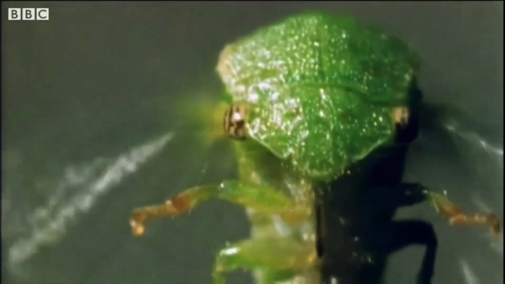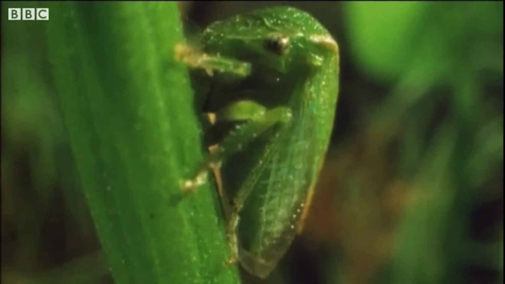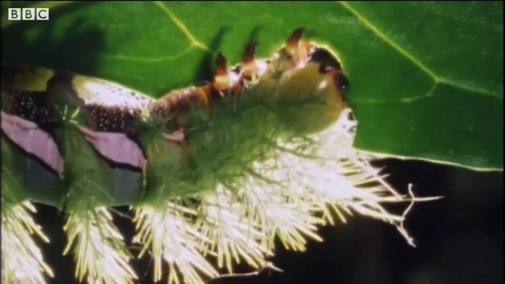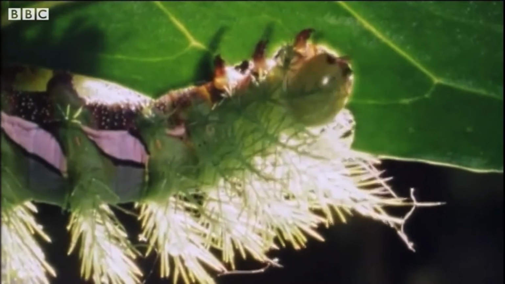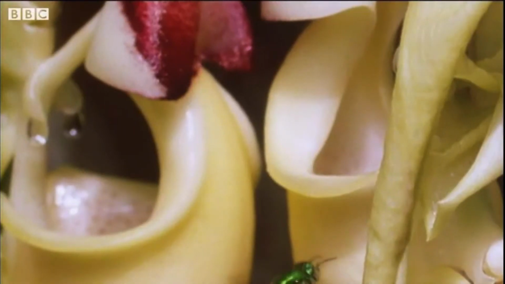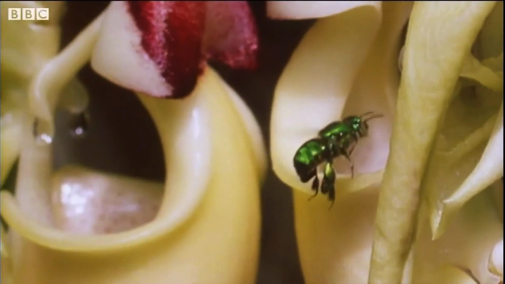But plants aren't the only green things in the forest. Lots of animals are green too. Green, buzzing bugs. Hungry green caterpillars. Busy green bees.